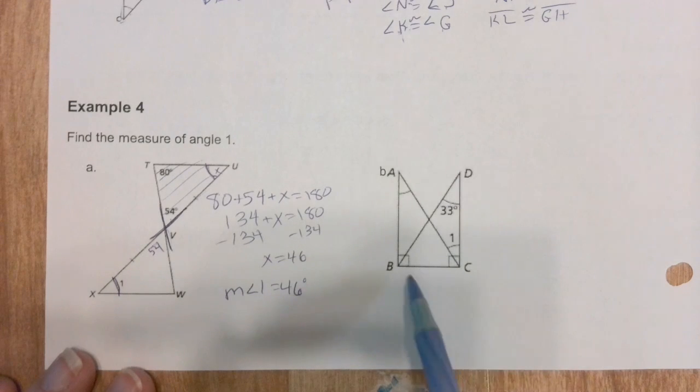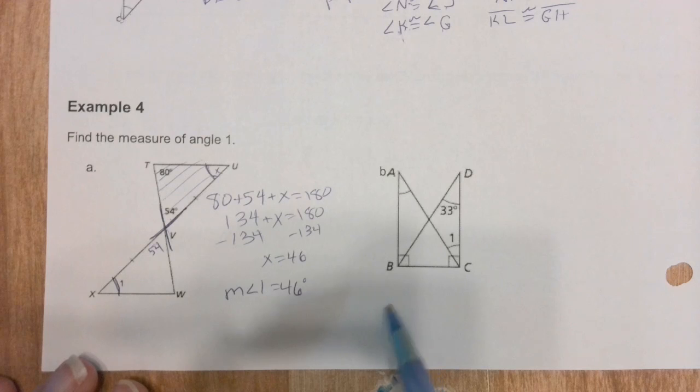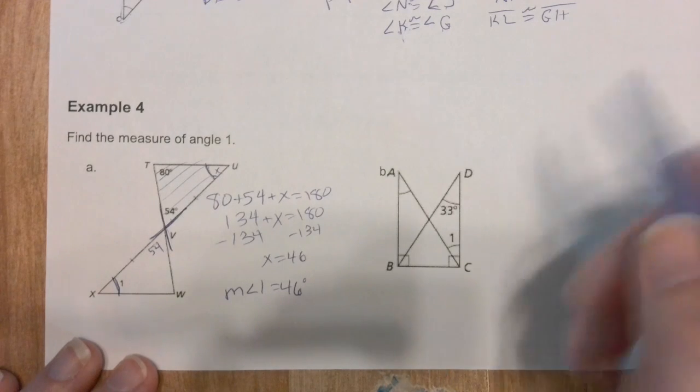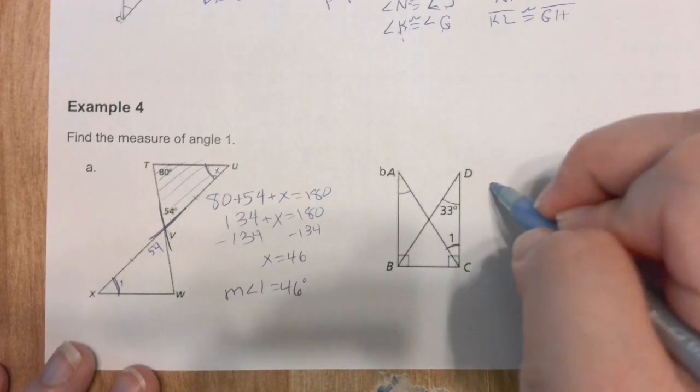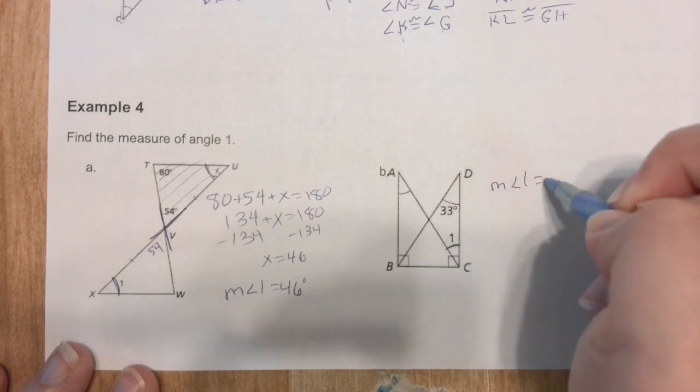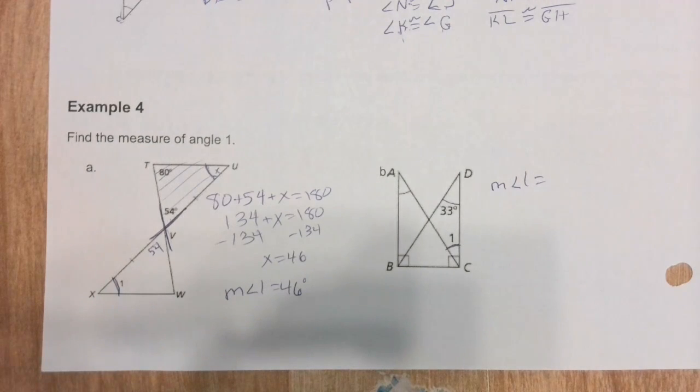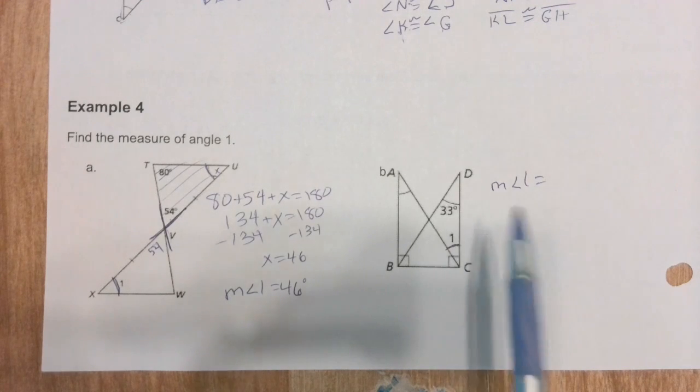The medium-sized triangles share the side BC. There's a lot going on in this picture. But we're looking for this angle right here, the measure of angle 1. And if you can keep yourself from essentially panicking, this problem's pretty, in my opinion, remarkably simple.